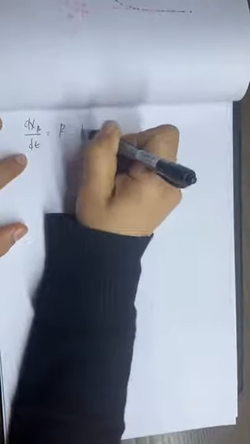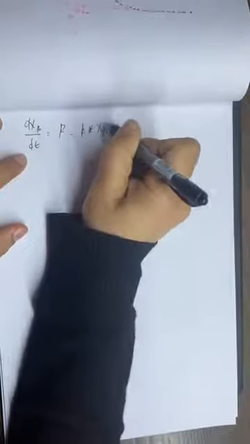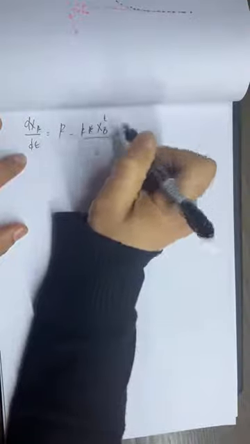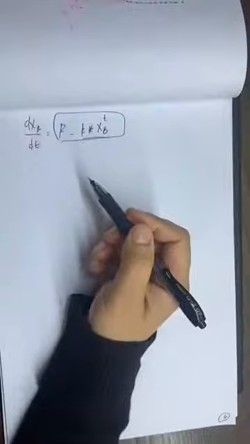Okay, so if we want to go back to the equation that we have, at certain time, we have the differential equation.